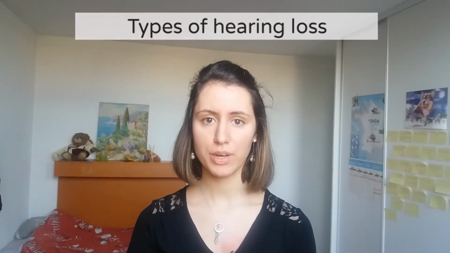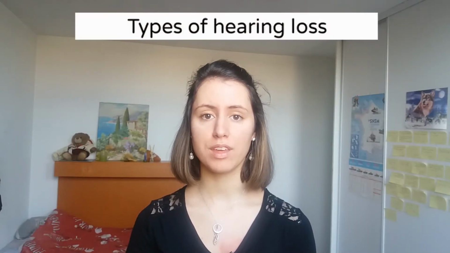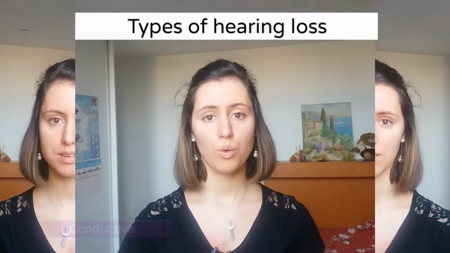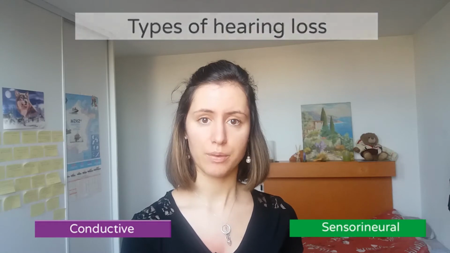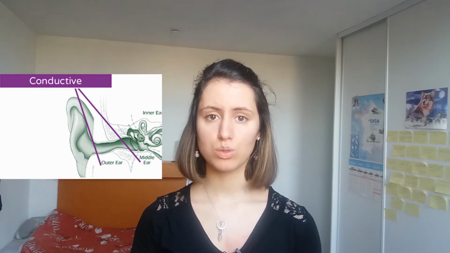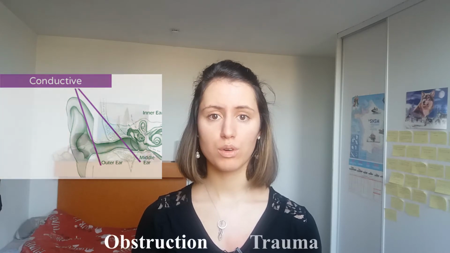The type of hearing loss depends on where the problem is located within the auditory pathway. We have conductive hearing loss and sensorineural hearing loss. Conductive means sound is not reaching the inner ear. It's caused by an external problem with the ear. Usually, it's due to an obstruction or trauma.